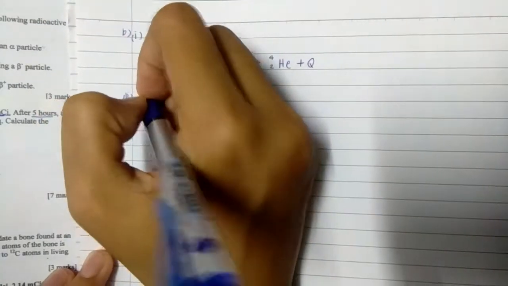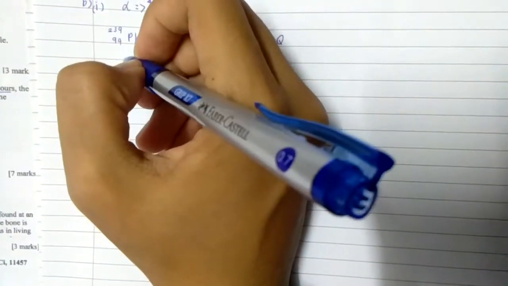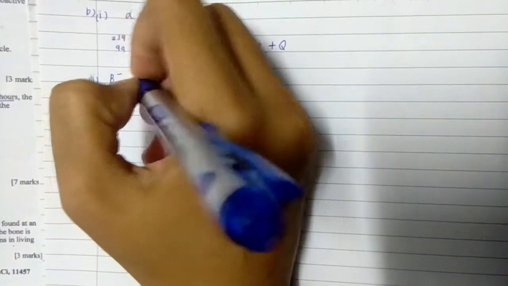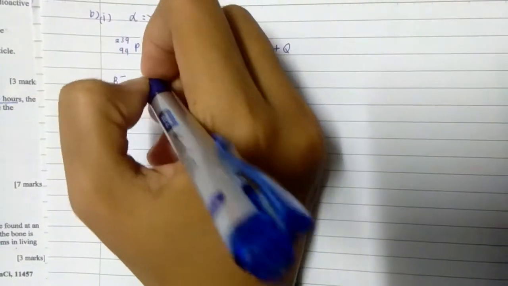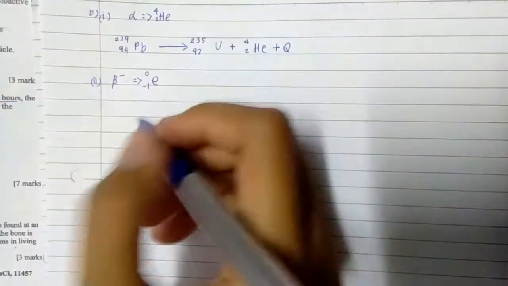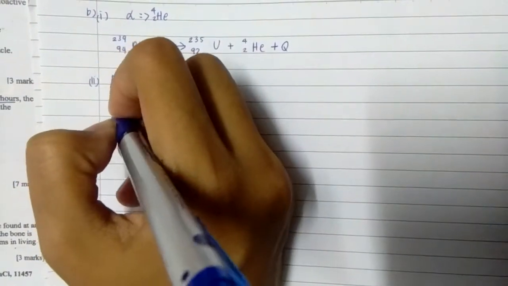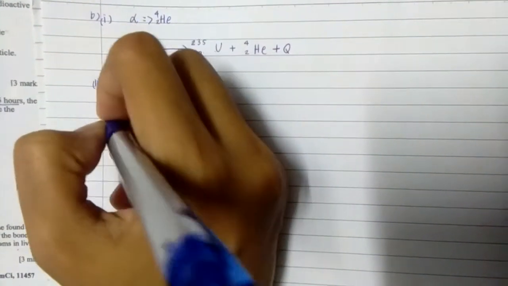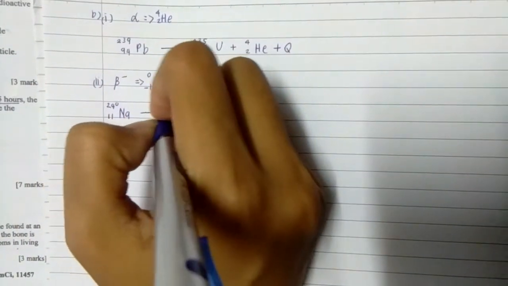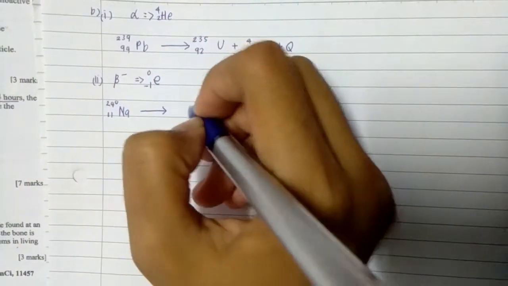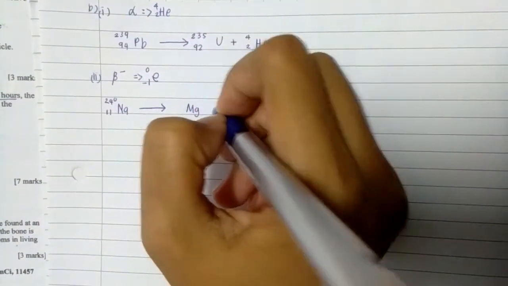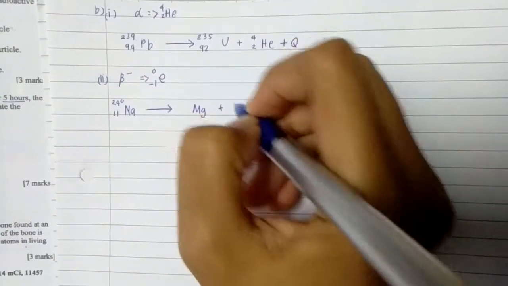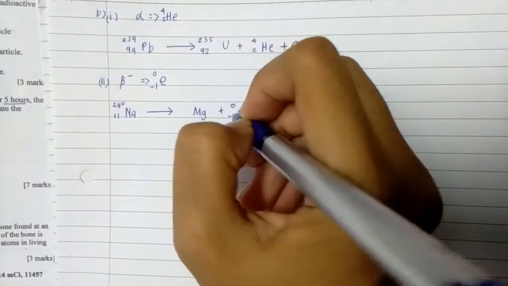B2 is beta minus decay. Beta minus particle is identical to e with charge negative 1, based on the question. Na decays into magnesium plus a beta minus particle.